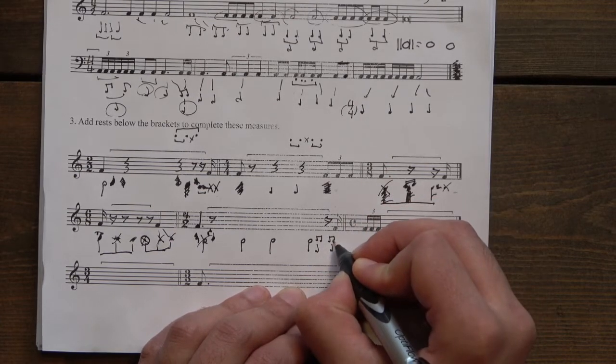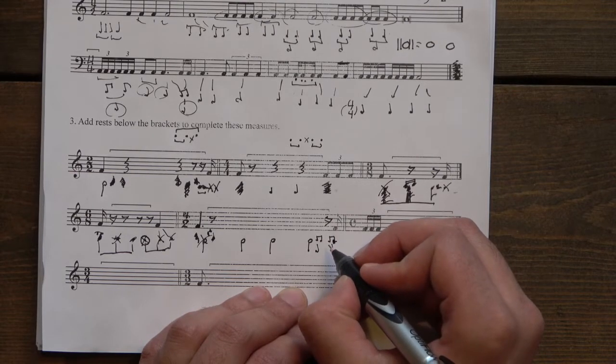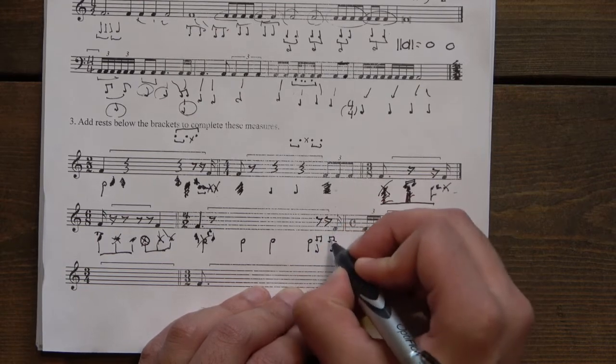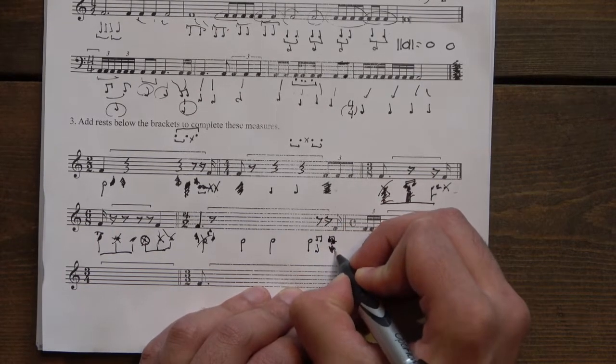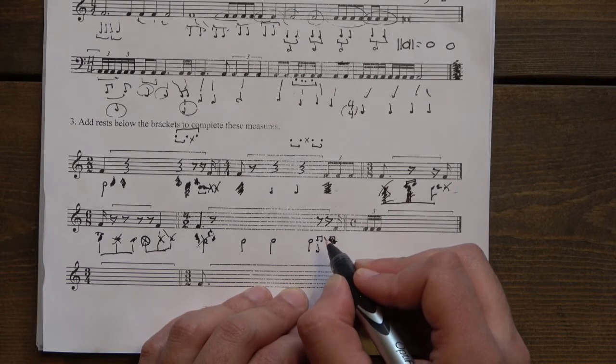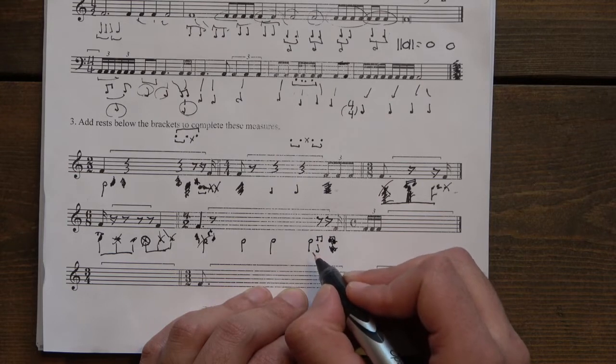There's an eighth crossed off. Okay, now to complete this quarter, I need an eighth rest to represent that eighth. Okay, that's crossed off and that's crossed off. I'm halfway there. Now we have 2 eighth notes, and we can combine them into 1 quarter rest.